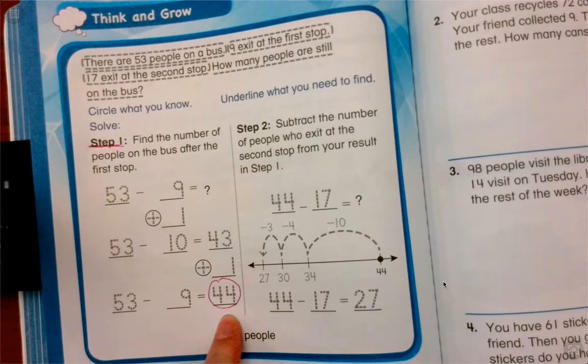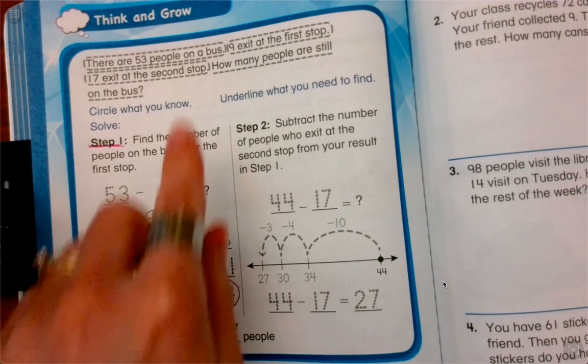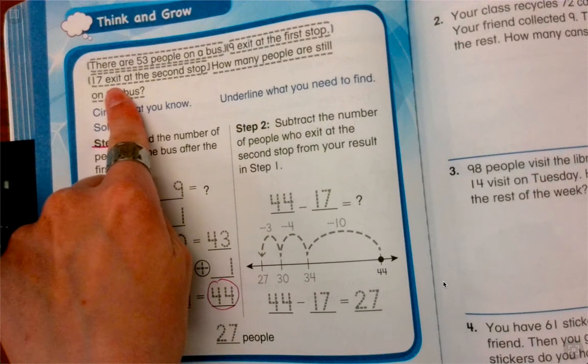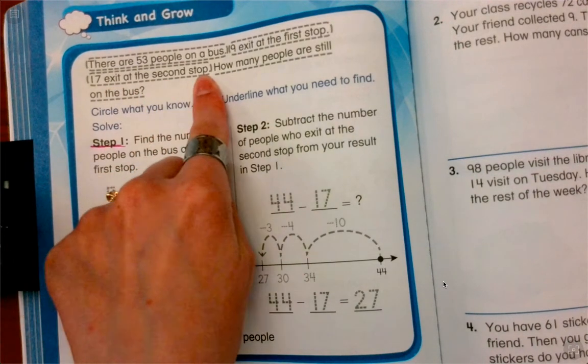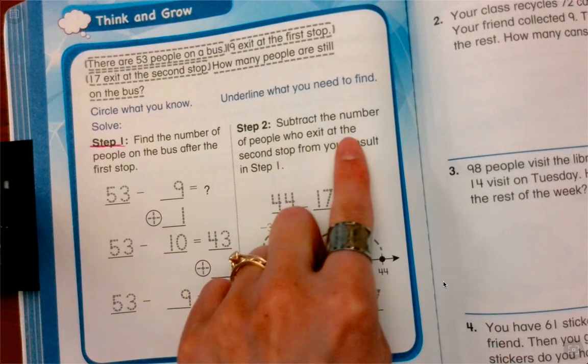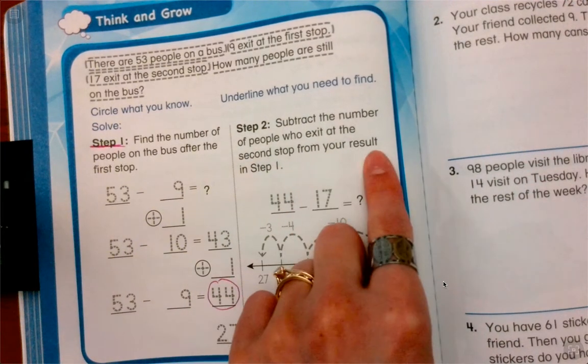They're done with their step 1, though, right? Because we still have another number in our problem up here: 17 exit at the second stop. So let's go on to step 2. Subtract the number of people who exit at the second stop from your result in step 1.